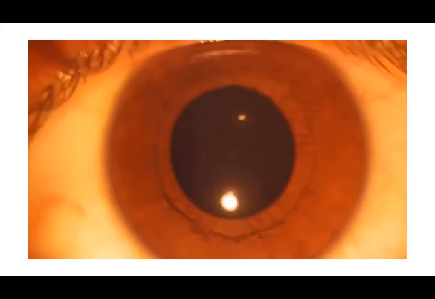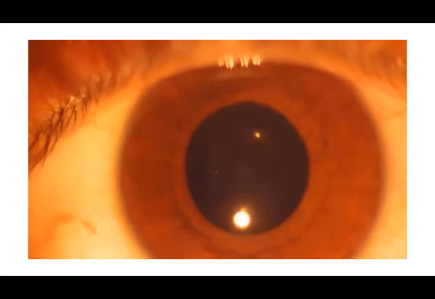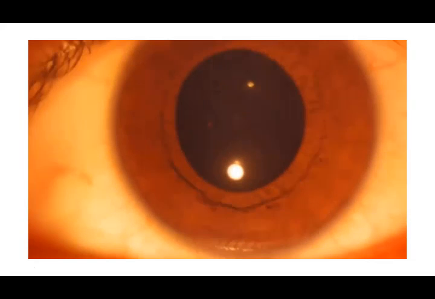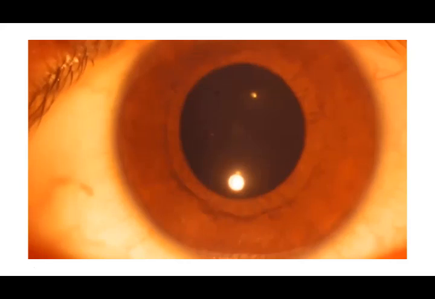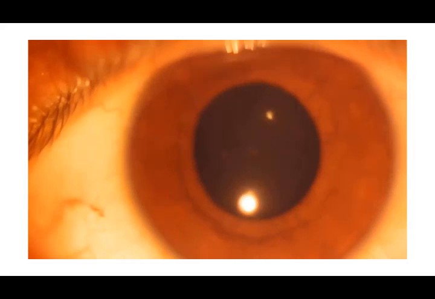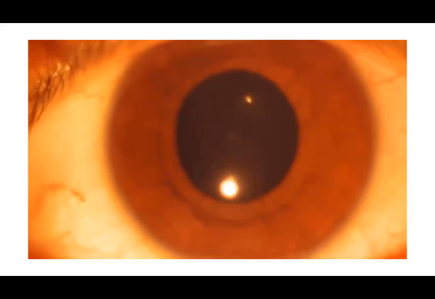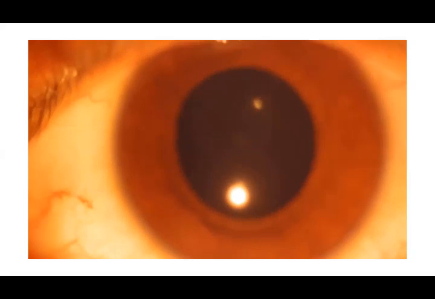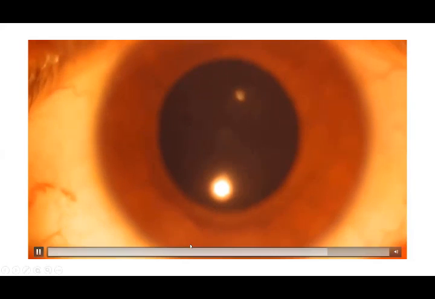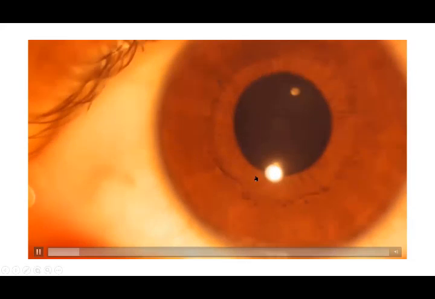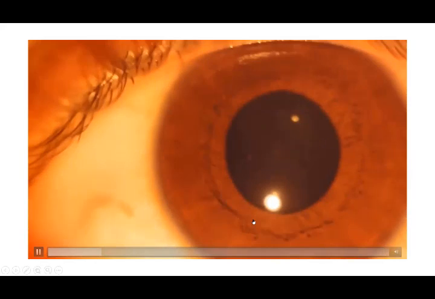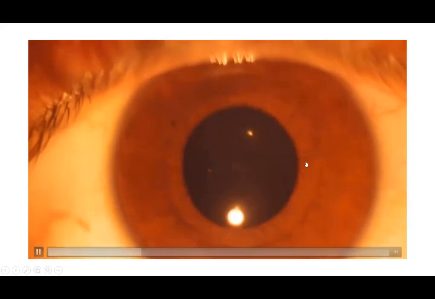Now note the pupil. You notice that the light source is constant, but the pupil is oscillating. Okay, have a look again. See, the light source is here and it's constant. It's not changing, but the pupil is oscillating.